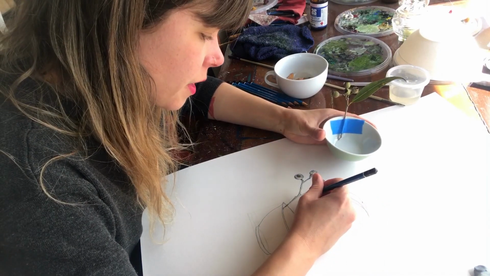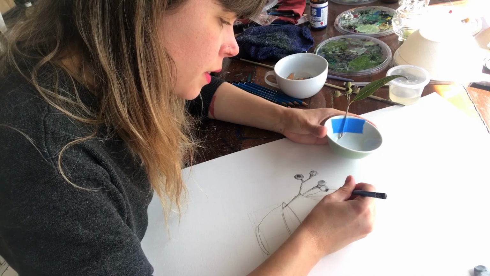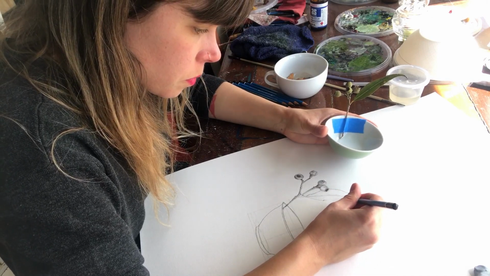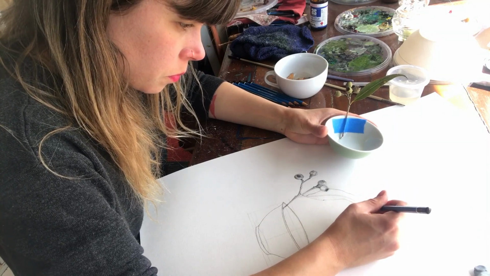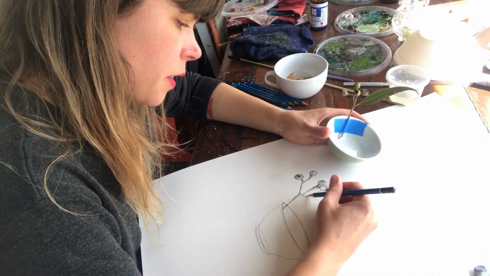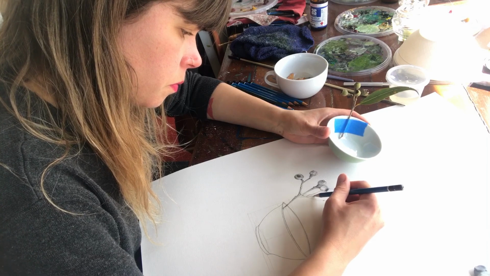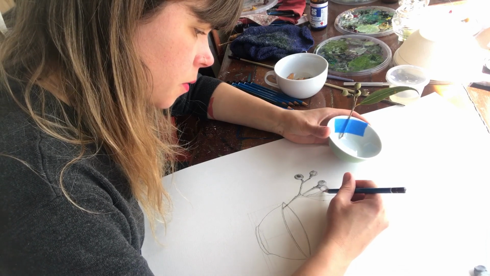So I'm very gently marking out the shape of the leaf itself, and then very, very gently drawing these lines in.